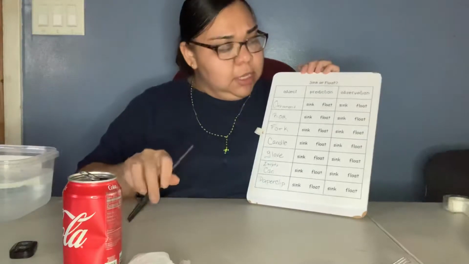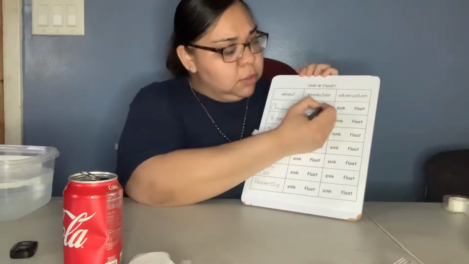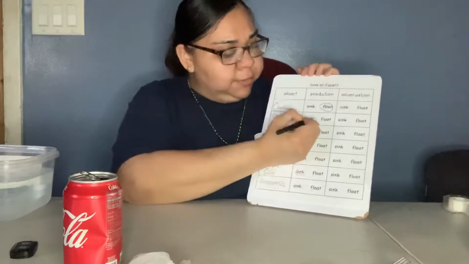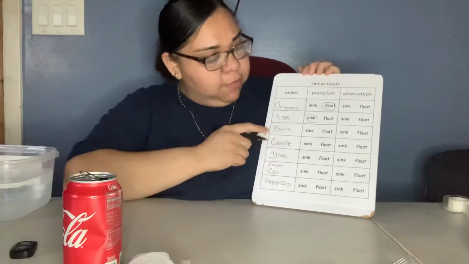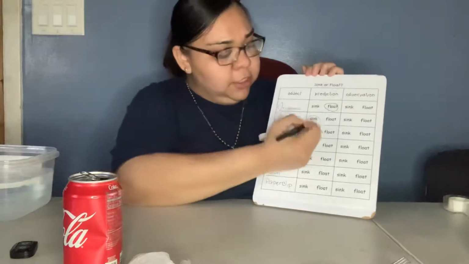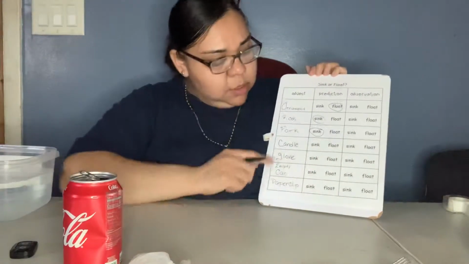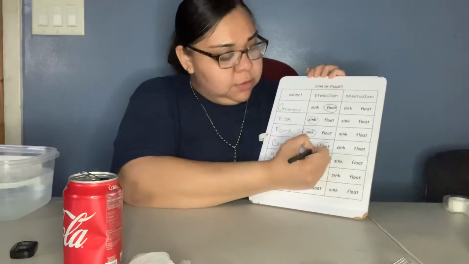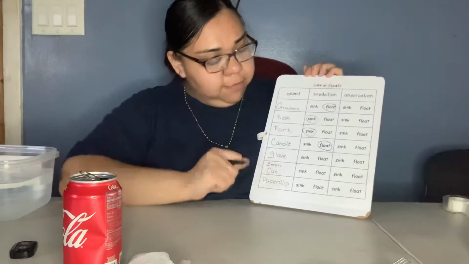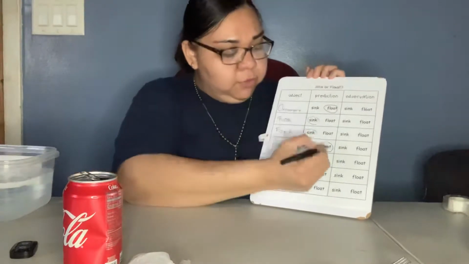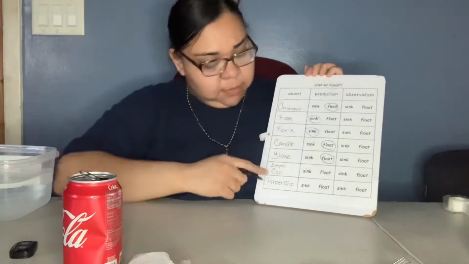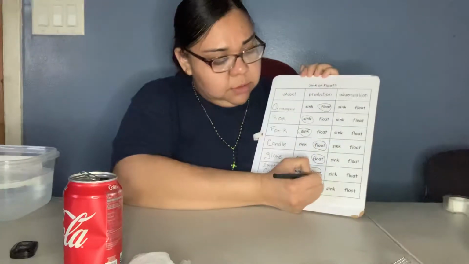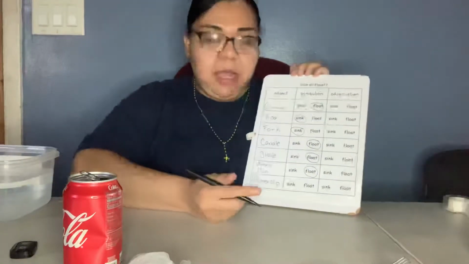Ornament, I think, is gonna float. Rock, I think it would sink. Fork, I think is gonna sink. Candle, I think it's gonna float. Glove, I think that would float. Empty can, I think it's gonna float. And a paper clip, I think it would sink.